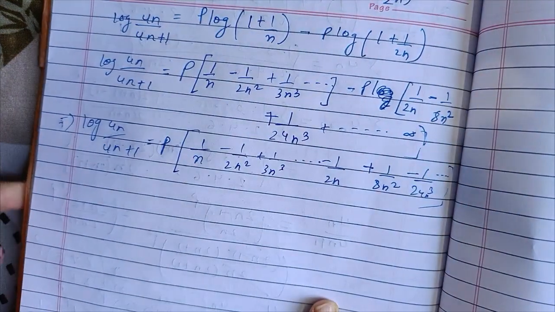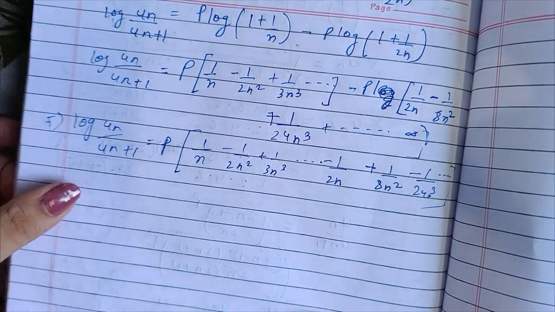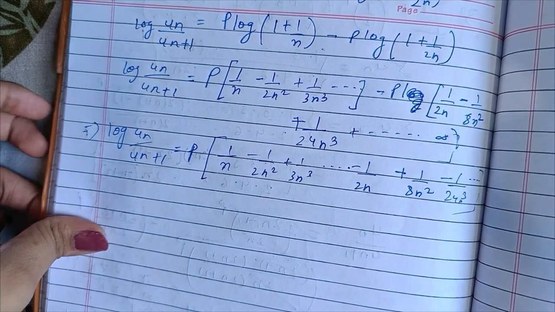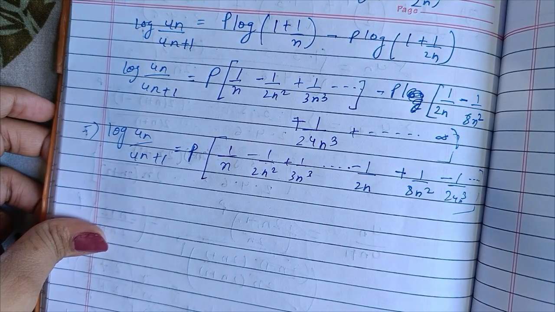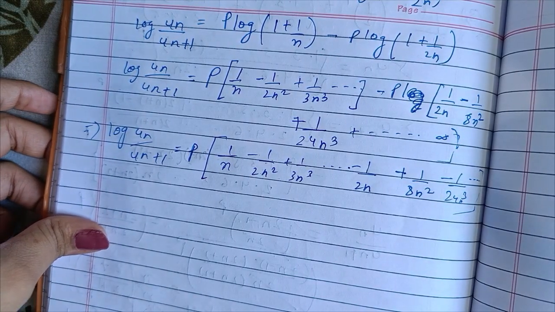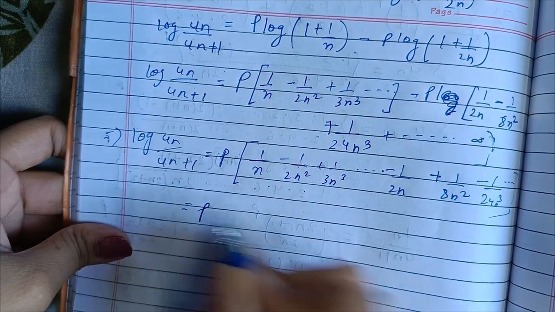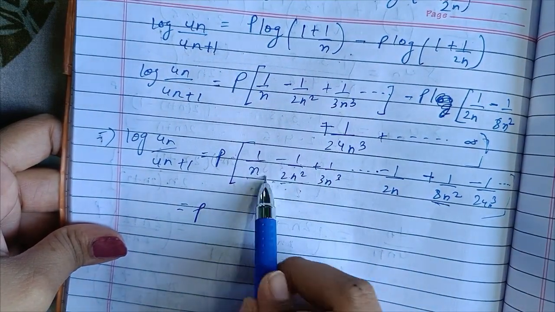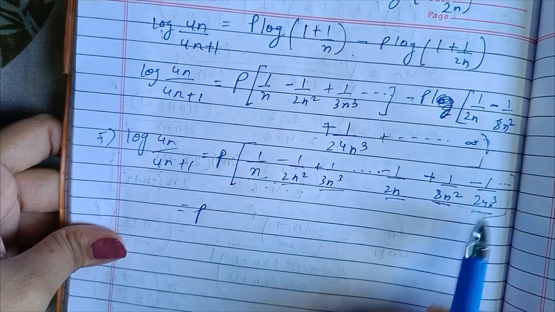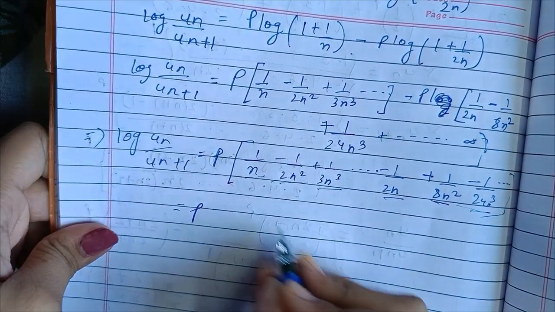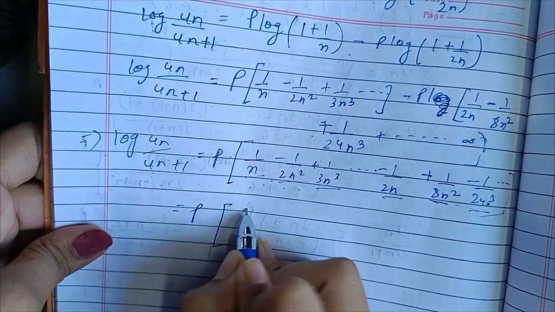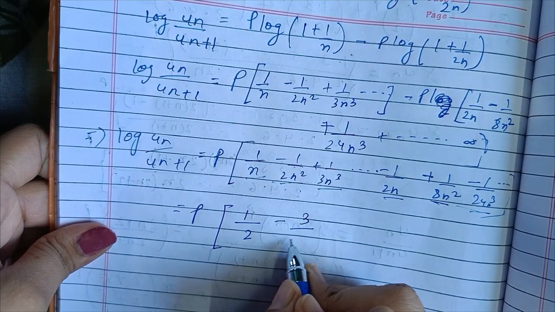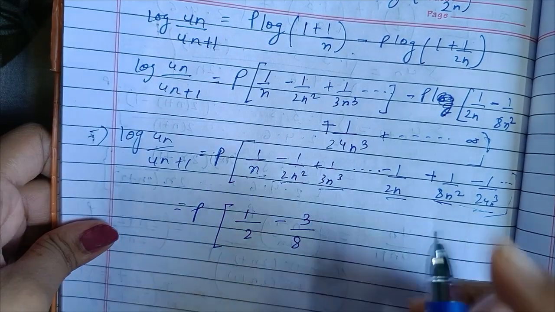Alright. Now if something is getting cancelled, just find it out. If not, I'm just simplifying it. So n square, if you solve this n and solve this n cube, you will have 1 by 2 minus 3 by, I'm directly writing it because I have solved it earlier also.